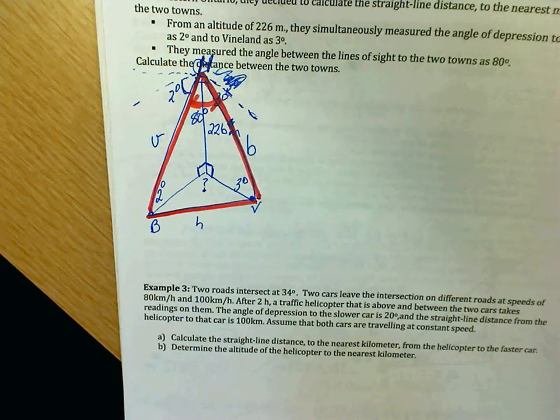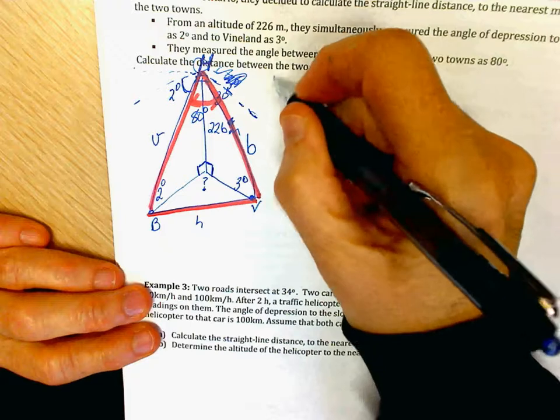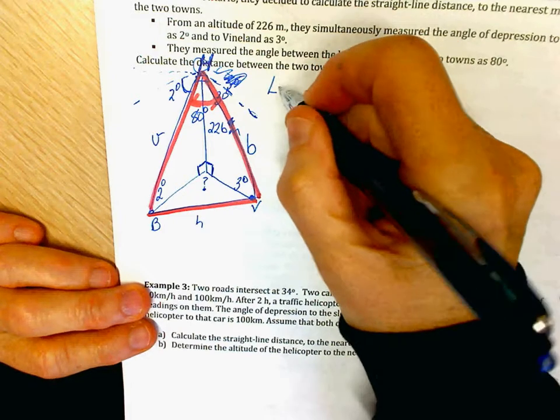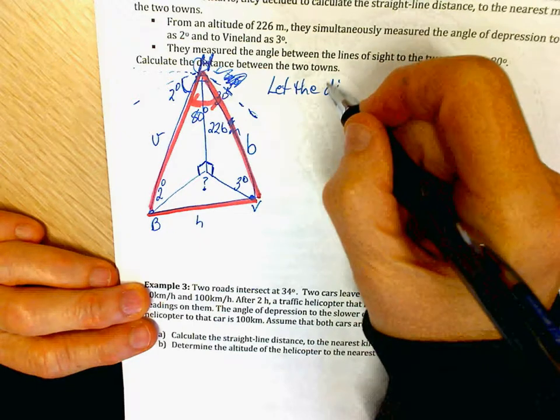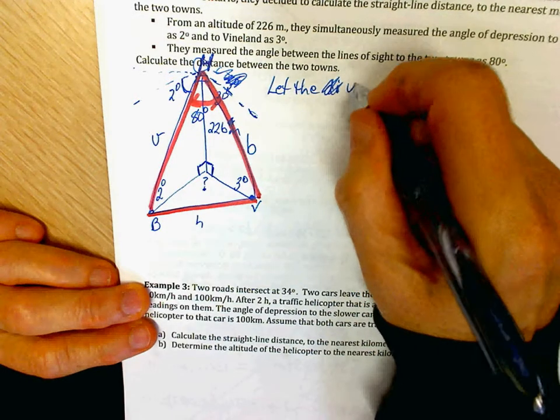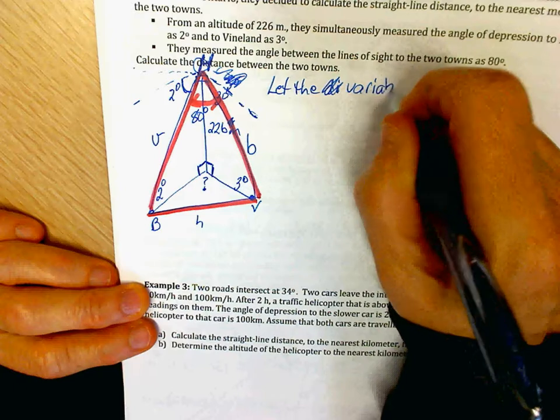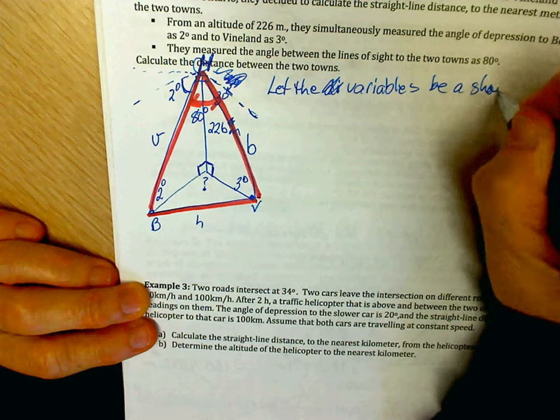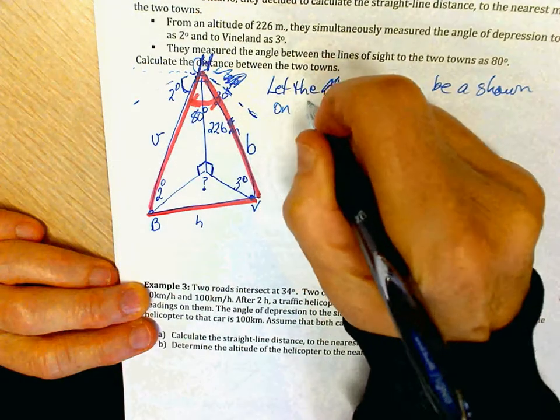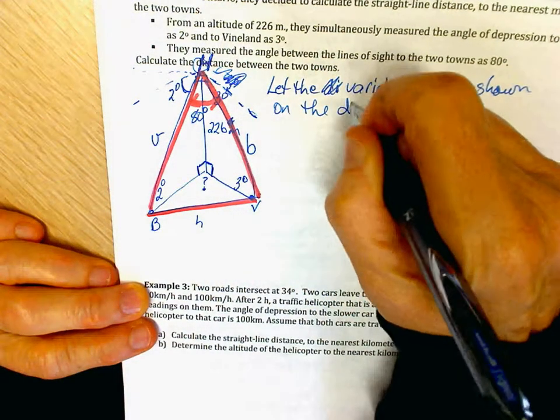Okay, let's do our let statement. Let the variables be as shown on the diagram. That would be easiest.